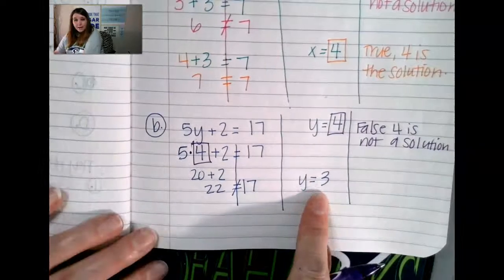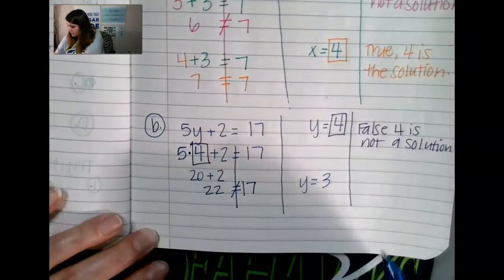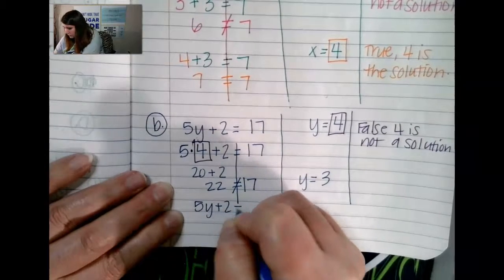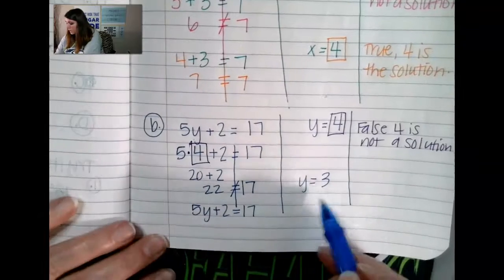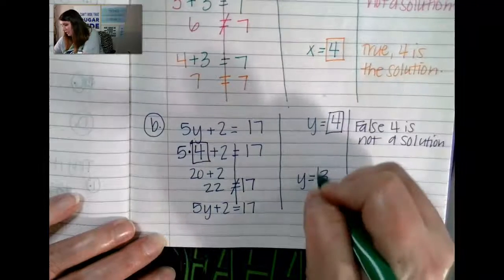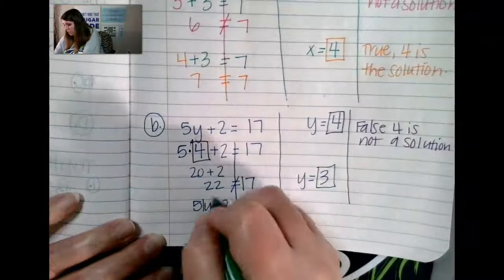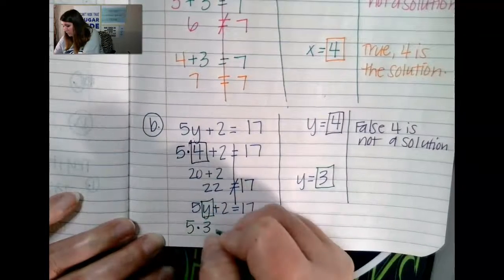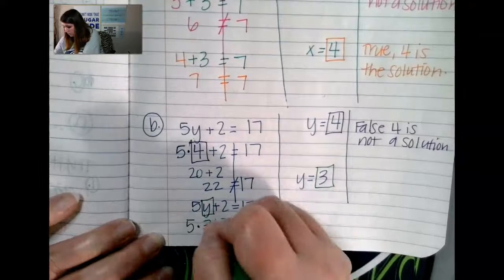However, what if they said that y equals 3? Let's check when y equals 3. So we're going to take the same problem, 5y plus 2 equals 17. We're going to substitute in this 3 for the y. So it should be 5 times 3 plus 2.